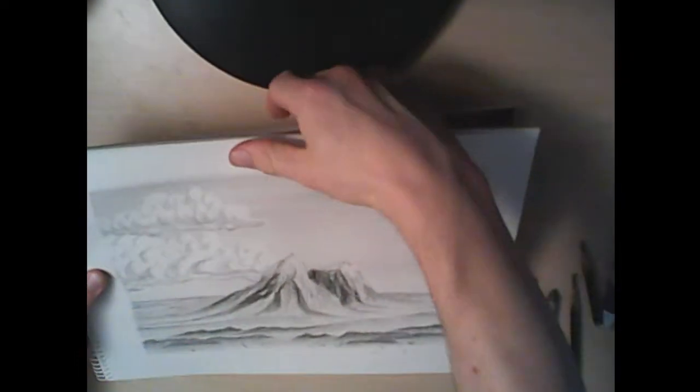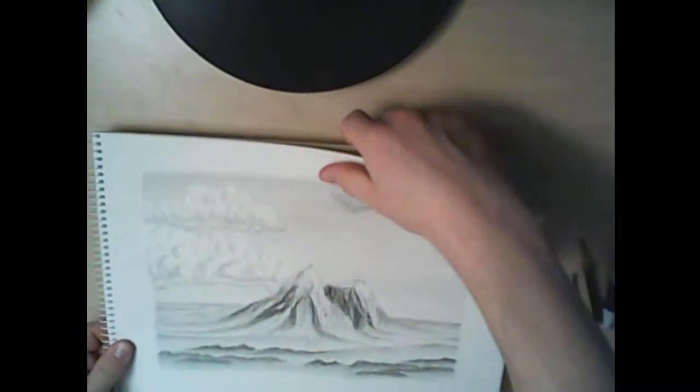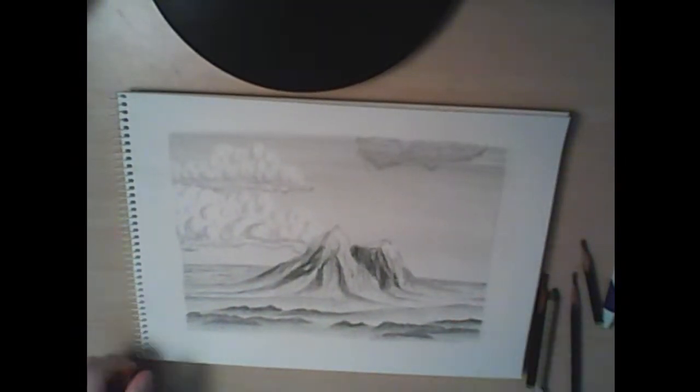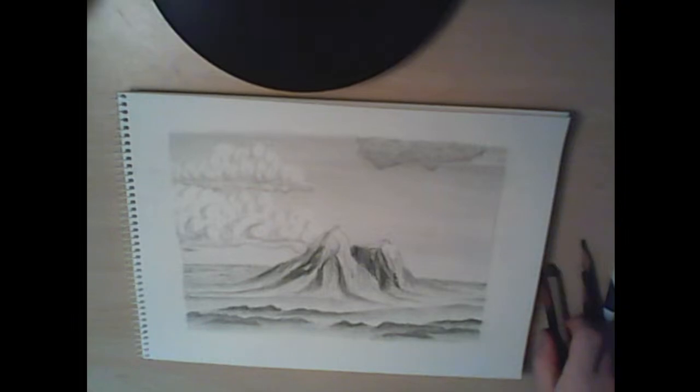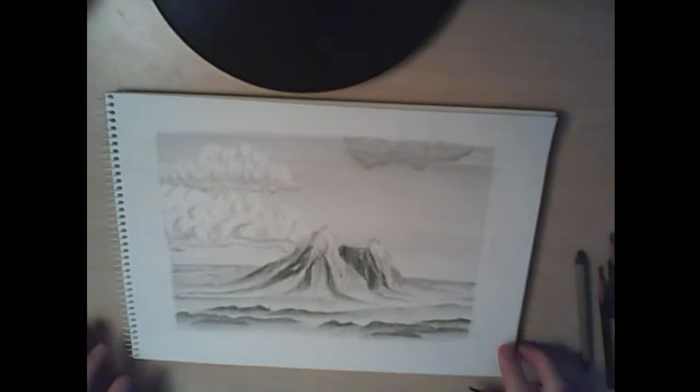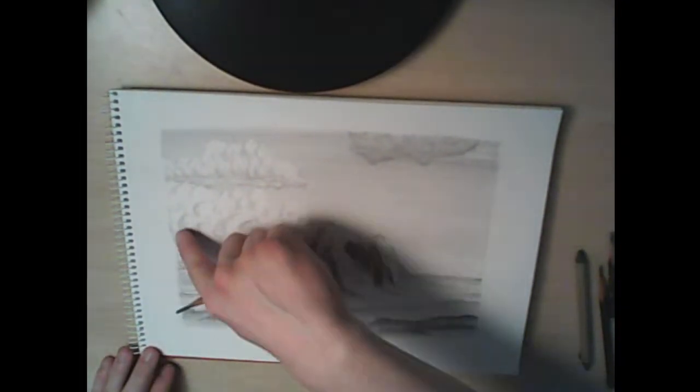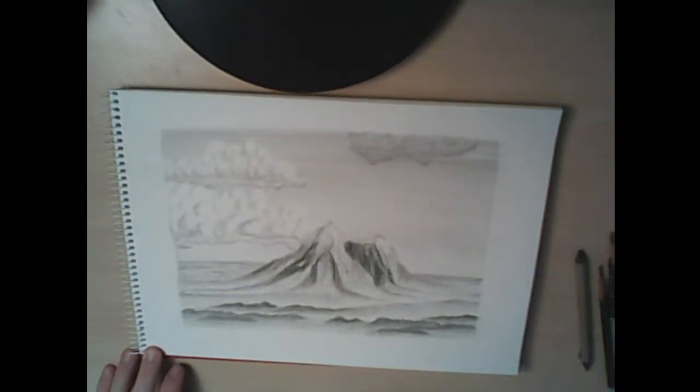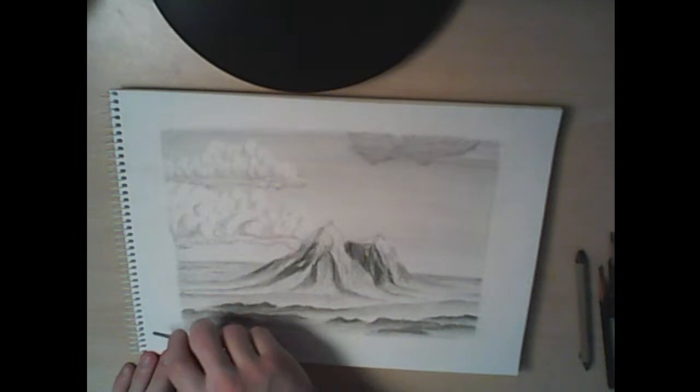Alright, let me knock this off and then quickly sign this. Oh well, this line here is definitely not straight. But okay.